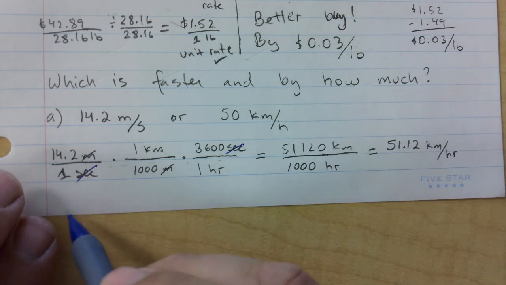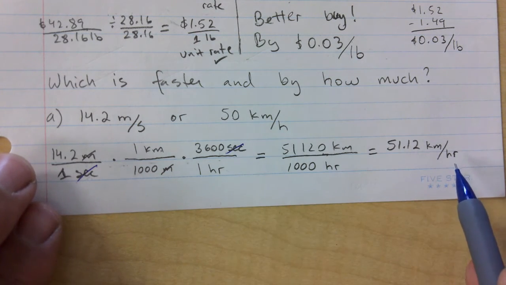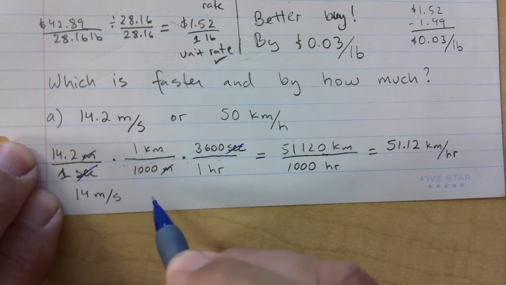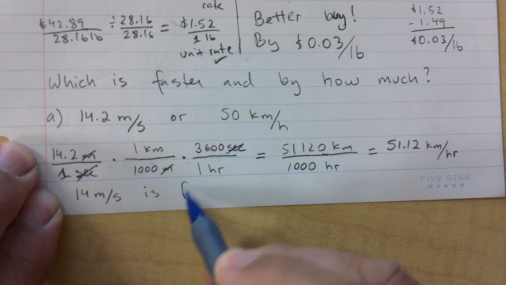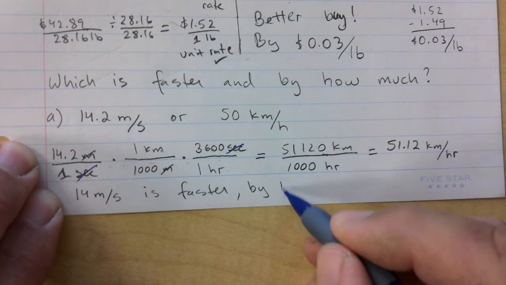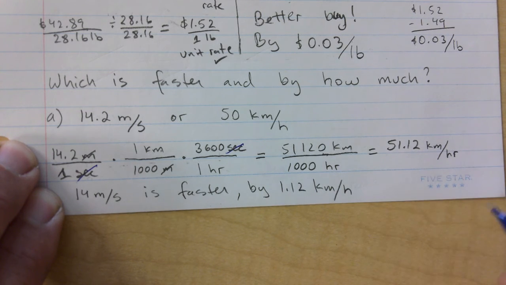So I would like you to make a statement here, and this is easy to figure out by how much, right? So you tell me that 14 meters per second is faster, comma, by 1.12 kilometers per hour, right?